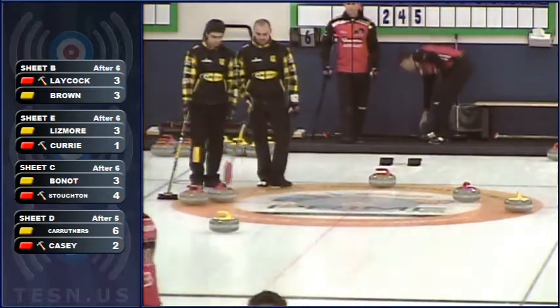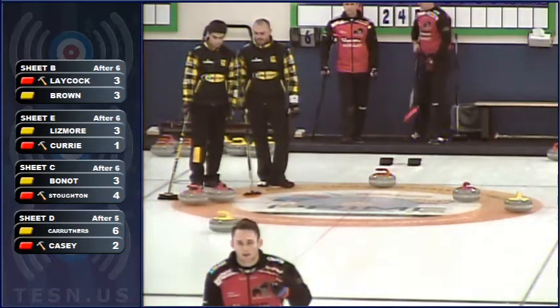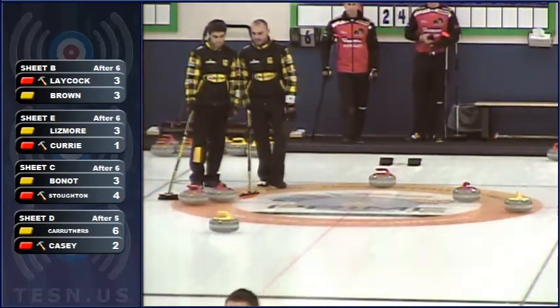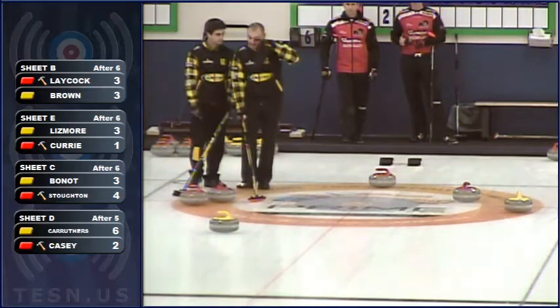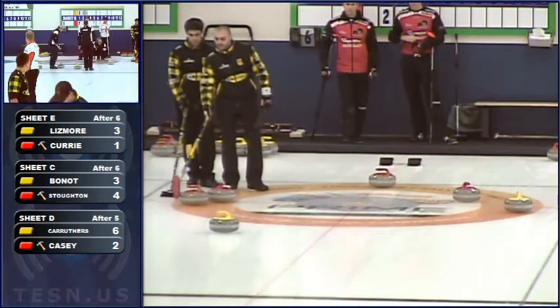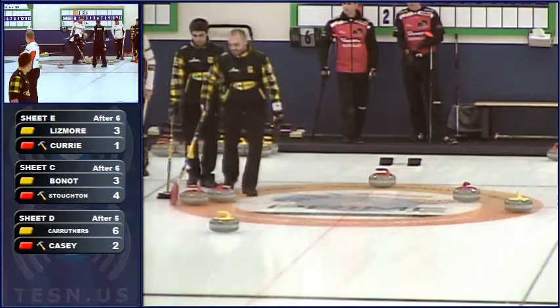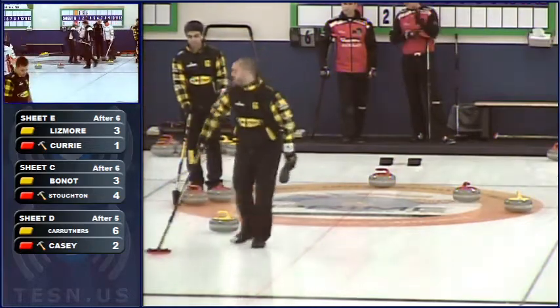Craig Brown with his first. He's going to be trying to play a hit and roll, but they haven't touched it yet. Yeah, I think there's been a succession of attempted hit and rolls that haven't worked out. They've just all been on the nose. Yep, that one also is on the nose.